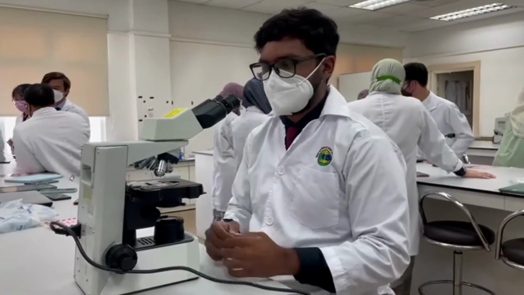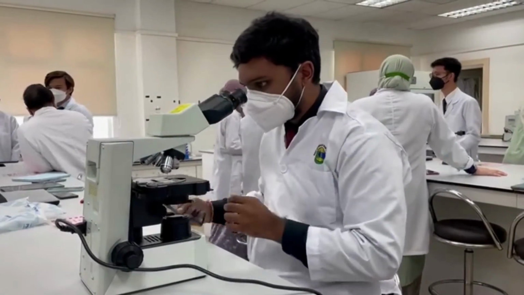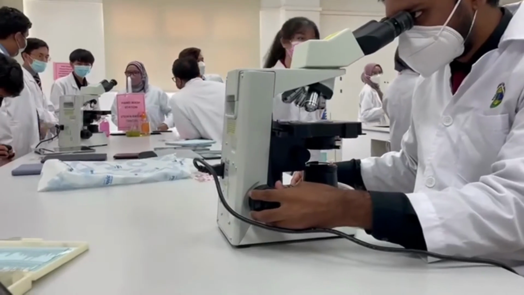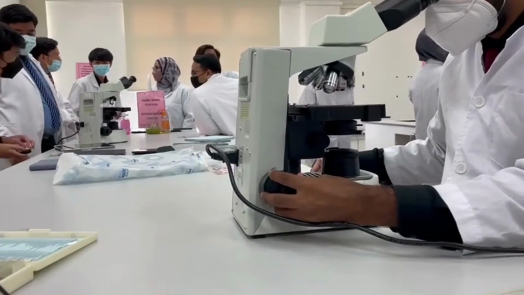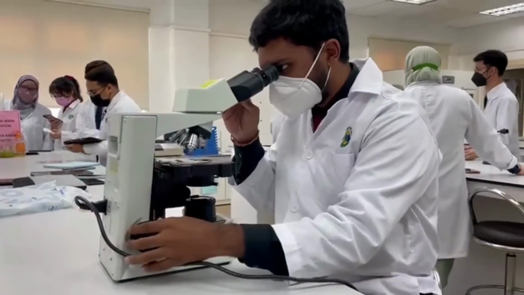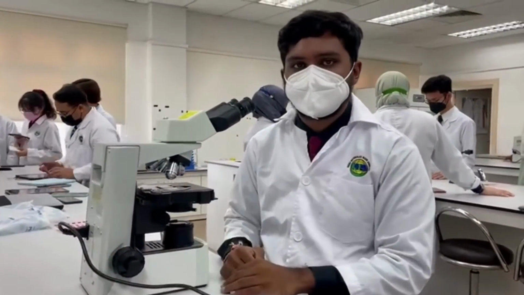Use the coarse focus knob to focus the slide as best as you can. Take your time and make sure that the lens isn't too close to the slide. Contrary to popular belief, getting too close to a microscope or sliding it too close to the lens can make it harder to see. It reduces the field of vision.